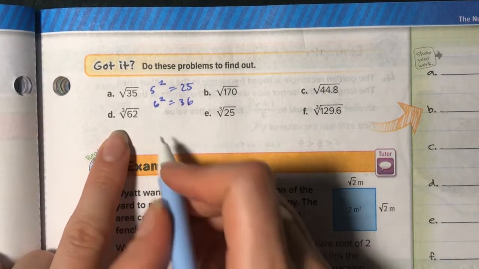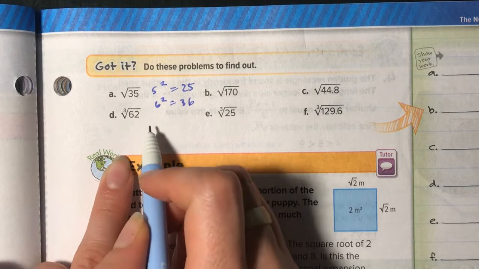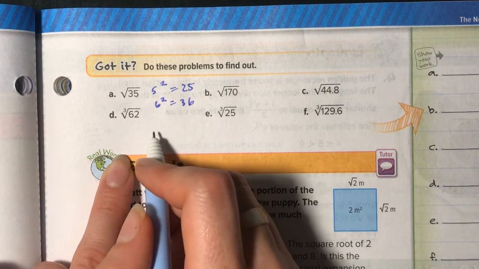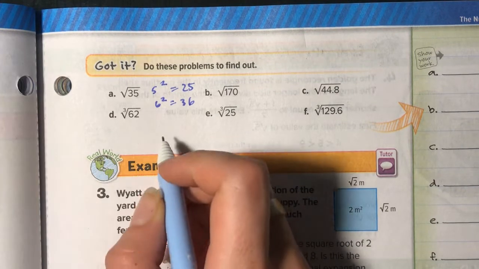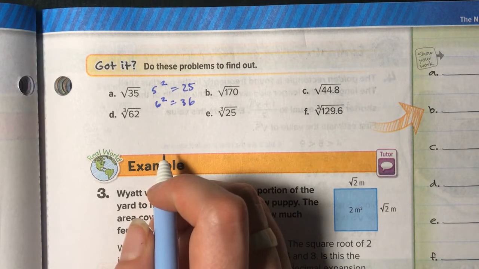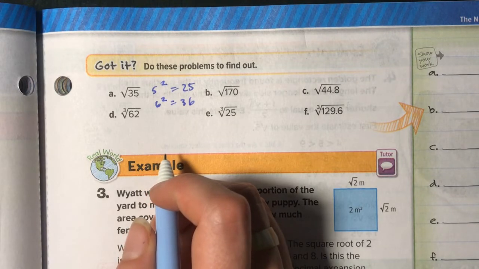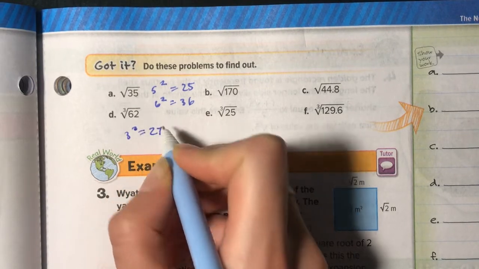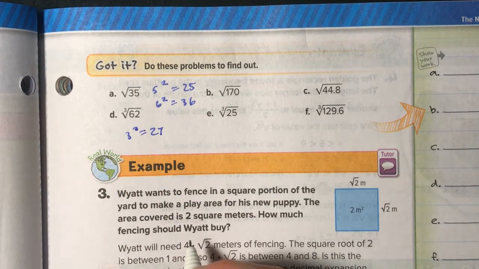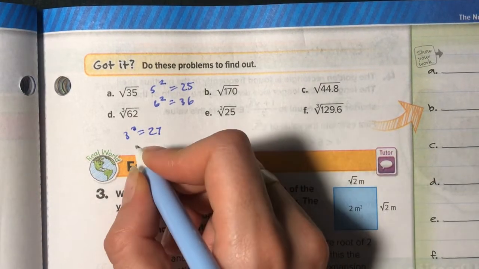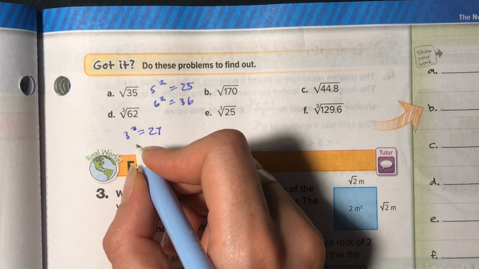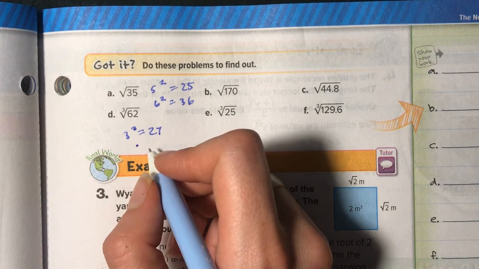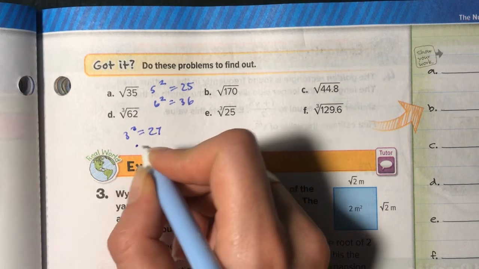Okay, think about this one. Same thing. Cubes. Well, I know, let's see. 3 to the third power is 27. 4 to the fourth power is 256. Excuse me, that's the fourth power. 4 to the third power is 64.